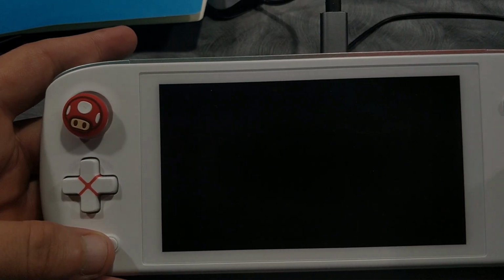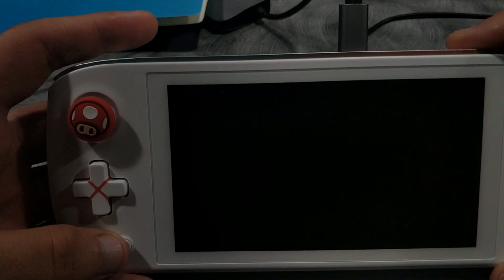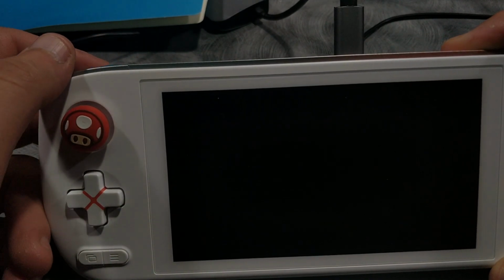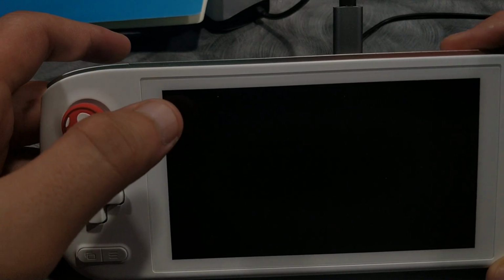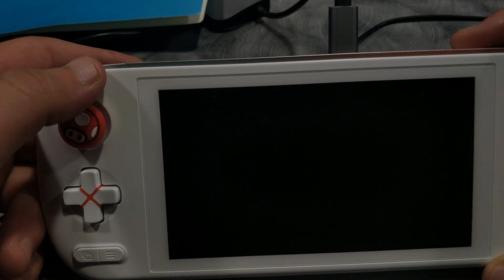Seems to have frozen. No, maybe not. It's not frozen, but I don't know what it's doing.